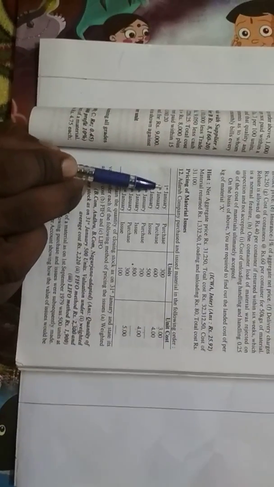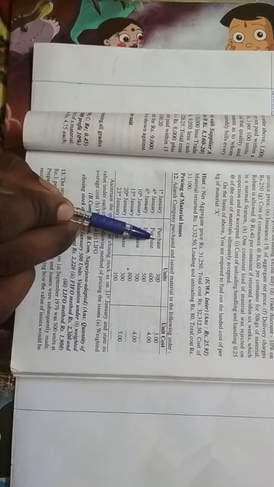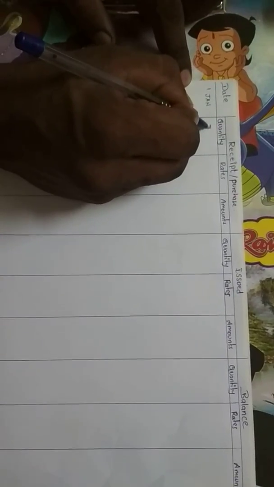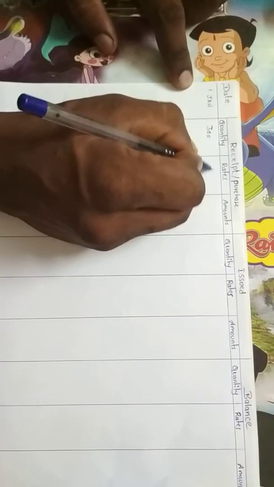So let's calculate the problem given in the book. On the 1st January the company purchased 300 units at the unit cost of 3 rupees. Let's enter this into the format: 1st January, quantity 300 at the rate 3 rupees.